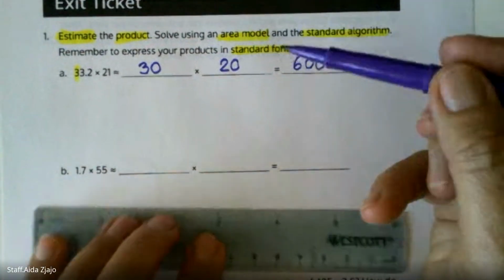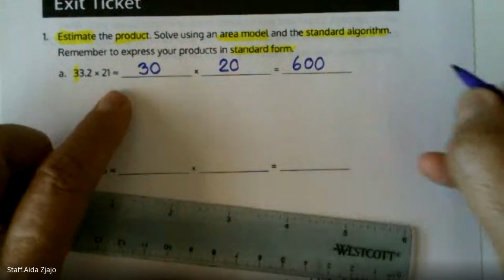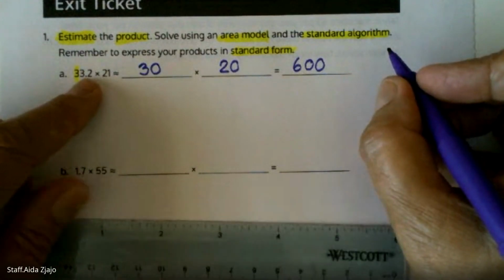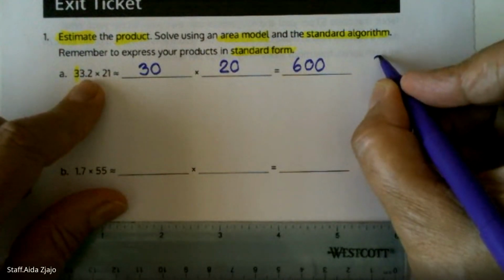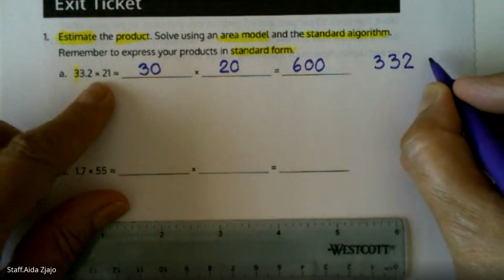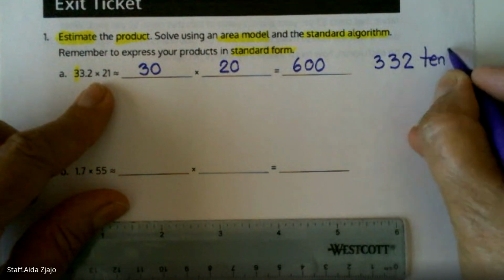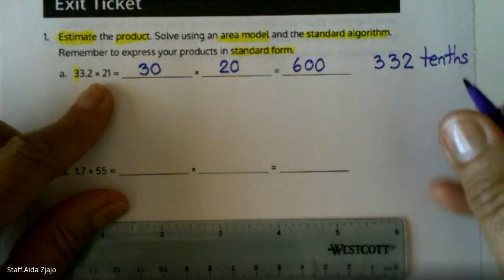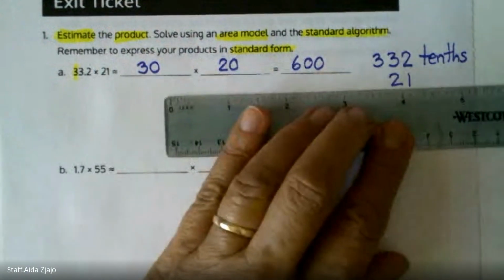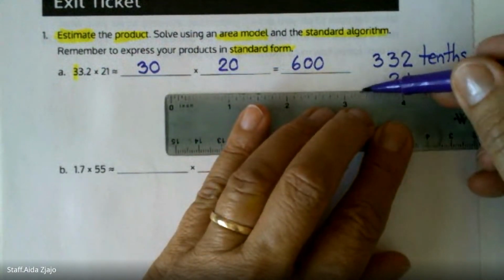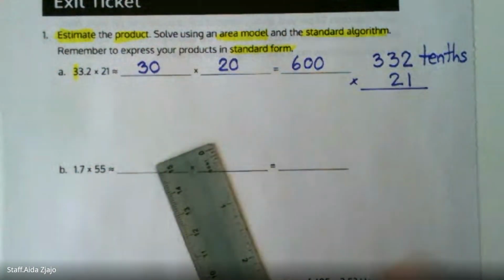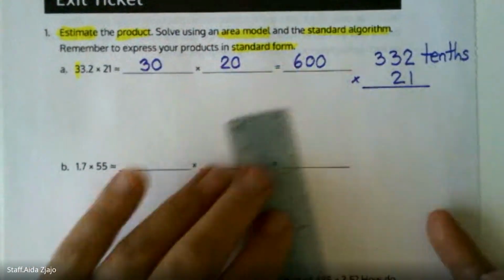If I use the area model, I think of 33 and 2/10 as 332 tenths. So times 21, I could do that as a standard algorithm, and I also can do that as the area model.